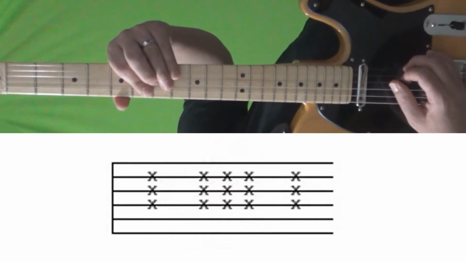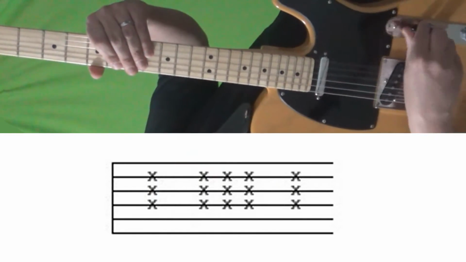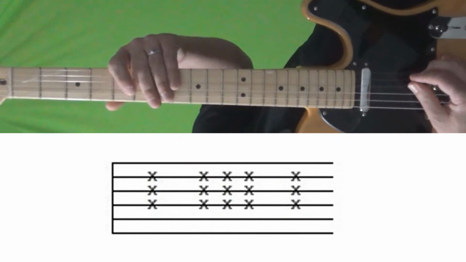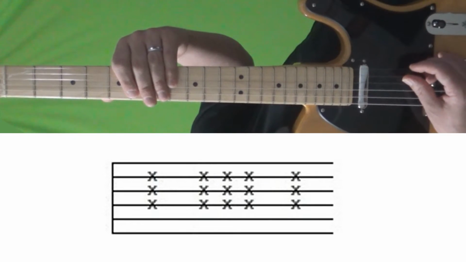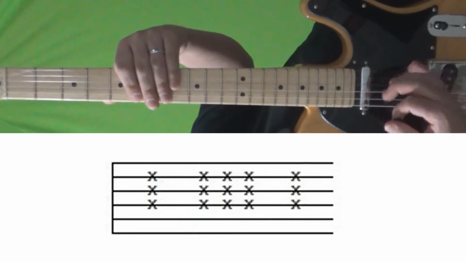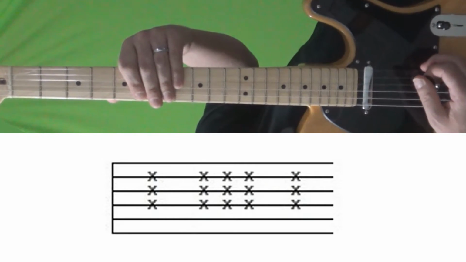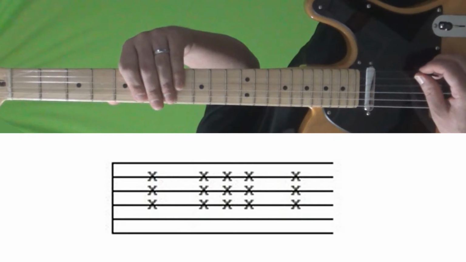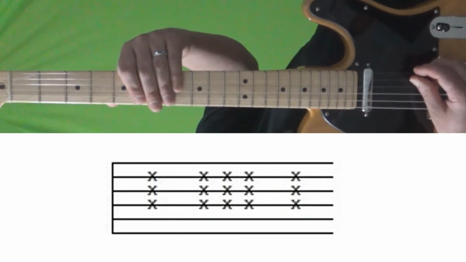Now sometimes you're going to hit the strings, but you're going to be muting the strings so it does that scratch sound like you might find in funk, for example. What you'll see tabbed in that case is basically an X over the string that you're doing the scratch on.